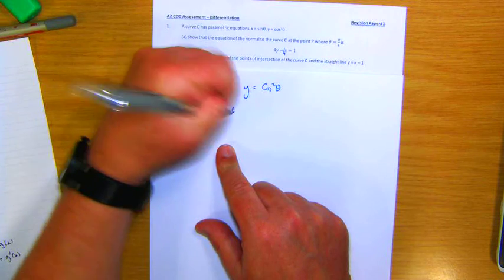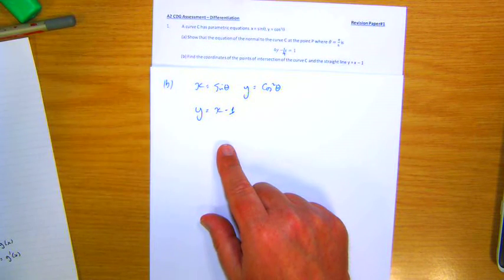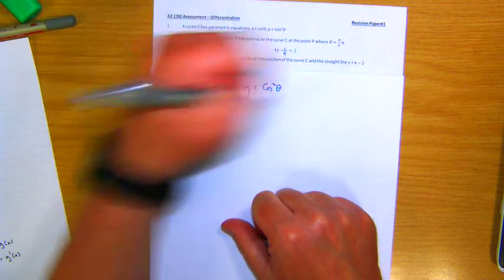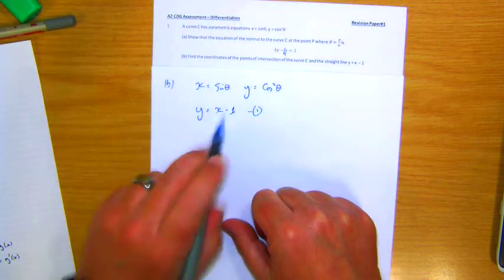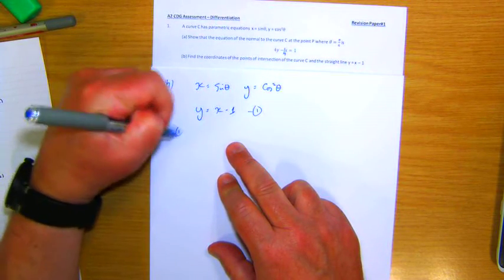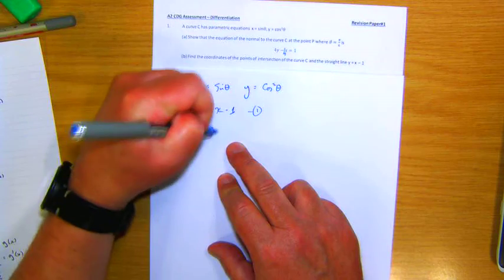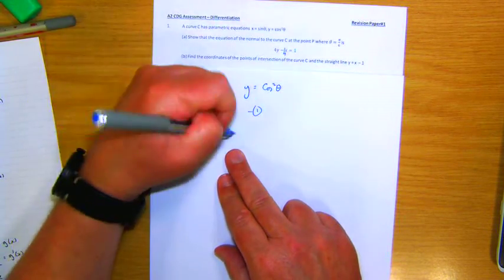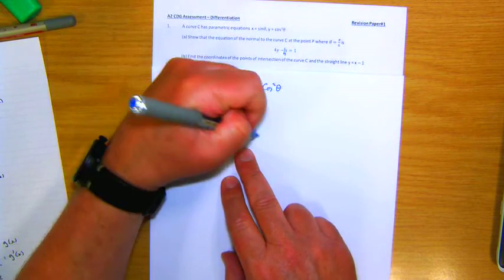So what that basically means is that they've got to be the same points at the same time. So what we do is we substitute those into that equation. So instead of writing y, I can write cos squared theta. Instead of writing x, I can write sine theta minus 1.